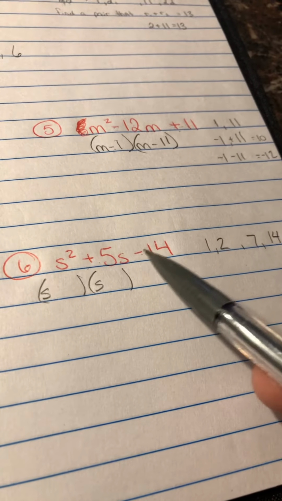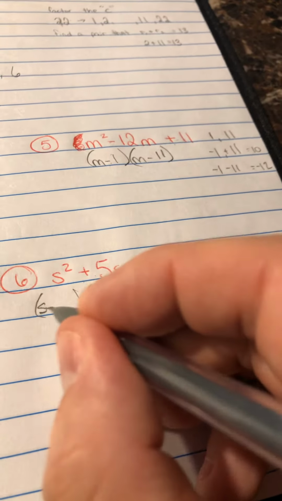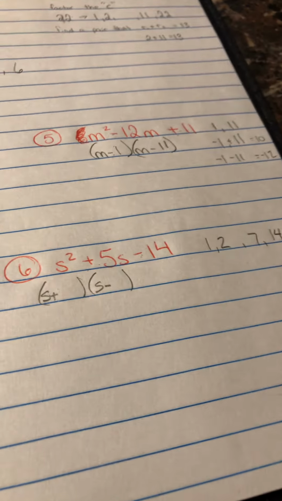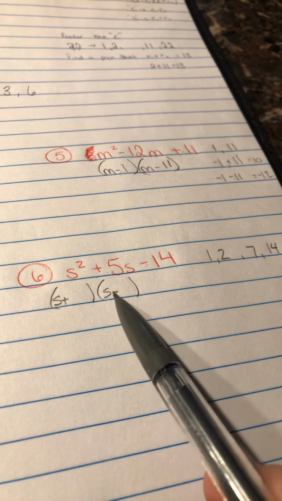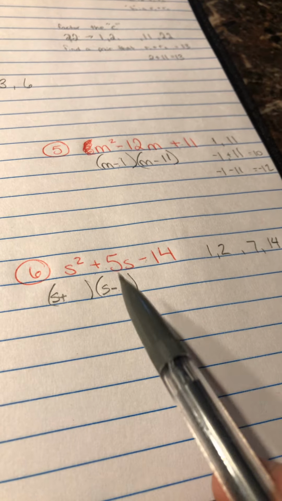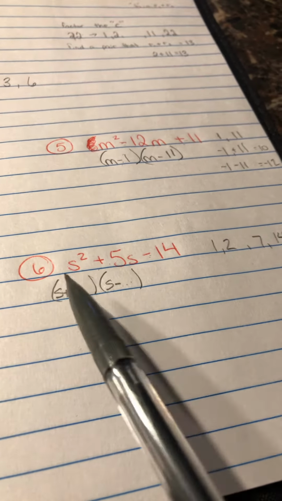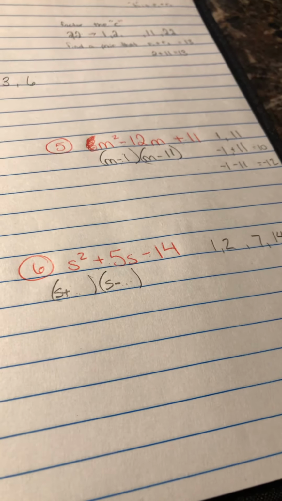So back number is negative, which means there must be at least 1 positive and 1 negative. Doesn't matter which order it goes in. I hadn't said that in any of the videos, but it does not matter which order it goes in as long as you stick the correct number with the negative and the correct number with the positive. The negative could be in the front, positive could be in the back. Doesn't really matter.